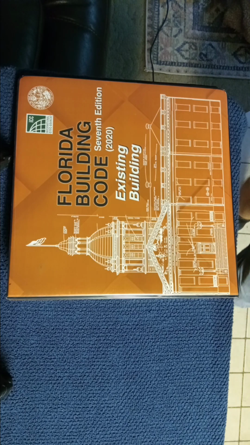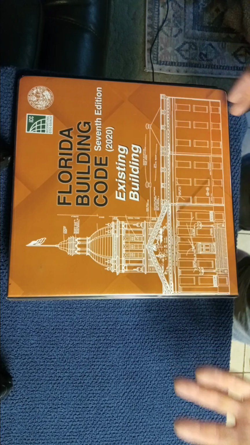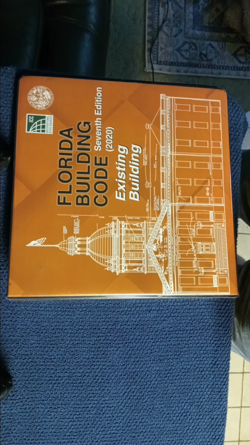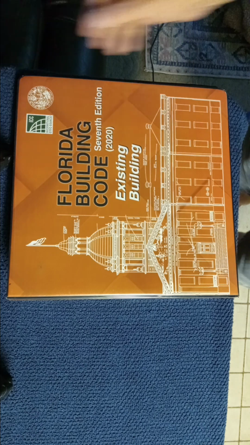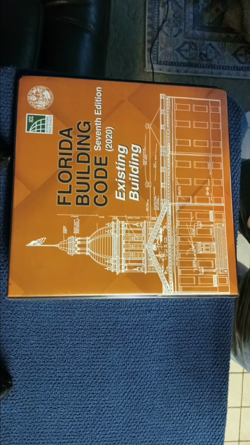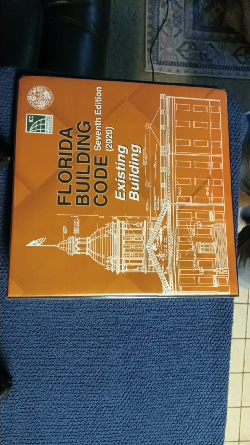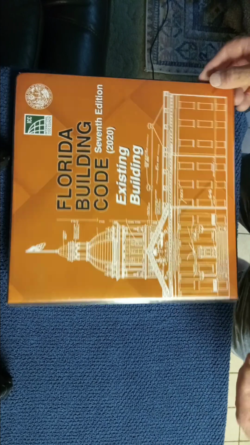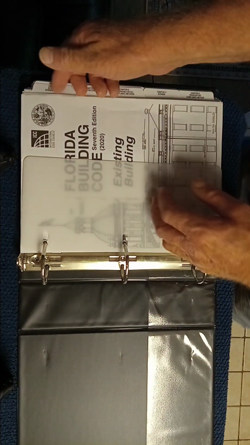So we're looking at the Florida Building Code Existing Building. Sometimes I don't even feel like it's worth spending a lot of time on this at all because I haven't seen a question out of this book personally, but you never know. It's one of the books you've got to bring in. You might get a question out of it. So let's go ahead and just delve into it just a little bit.